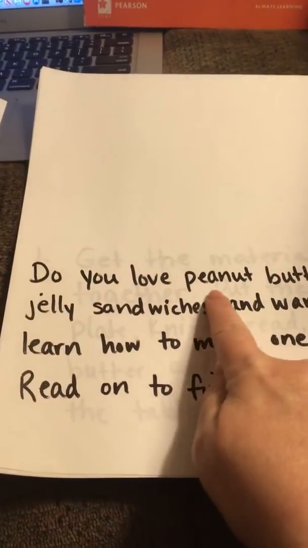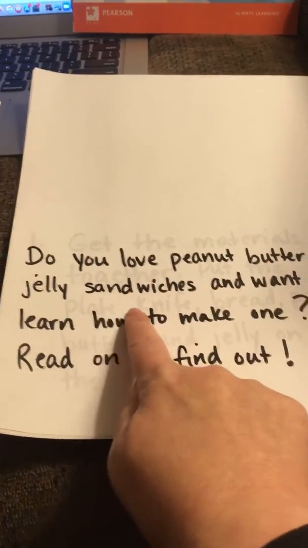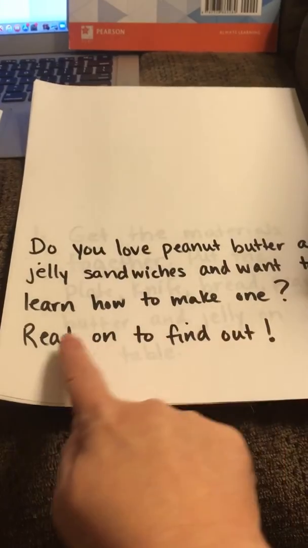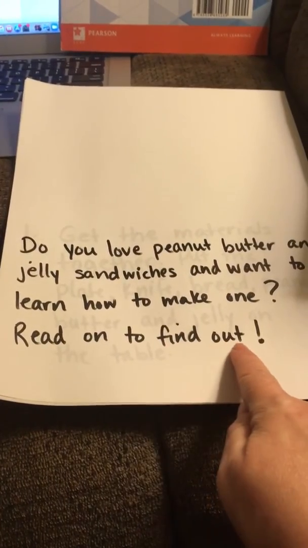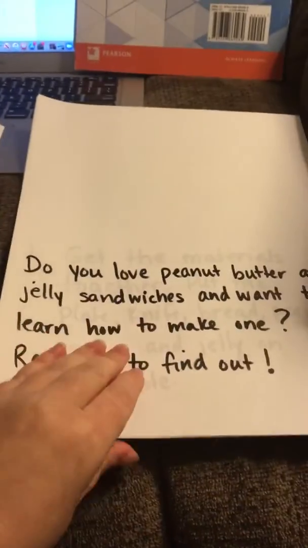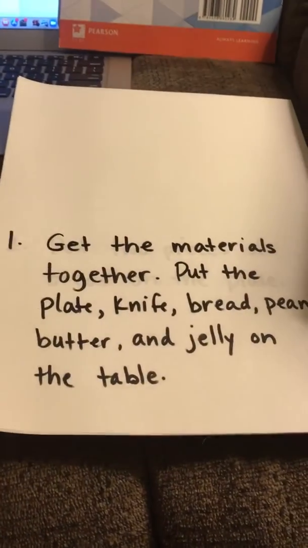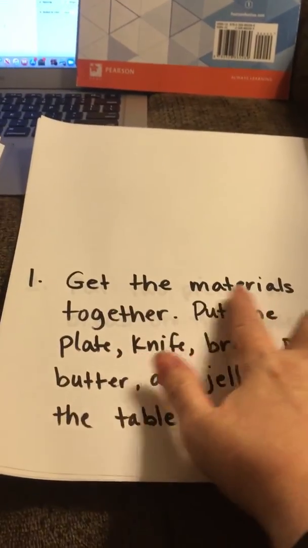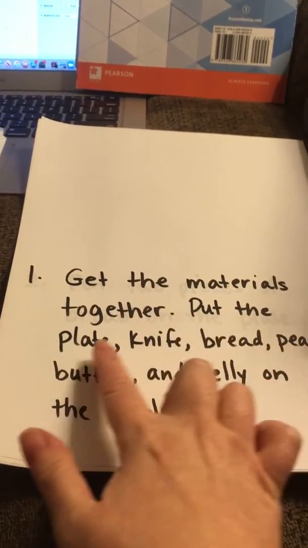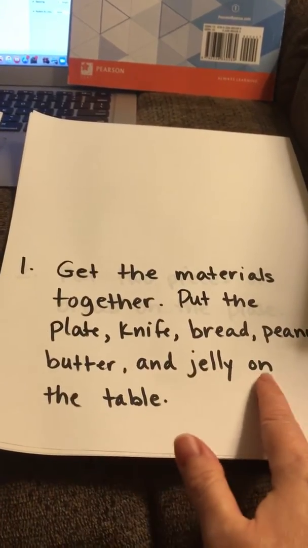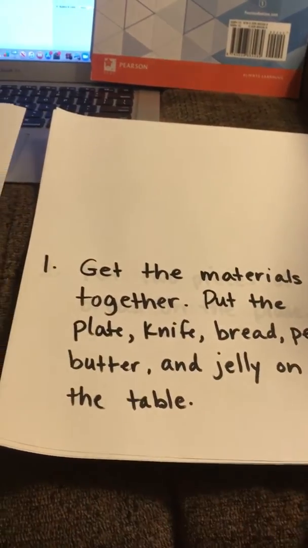Do you love peanut butter and jelly sandwiches and want to learn how to make one? Read on to find out. Step 1. Get the materials together. Put the plate, knife, bread, peanut butter, and jelly on the table.